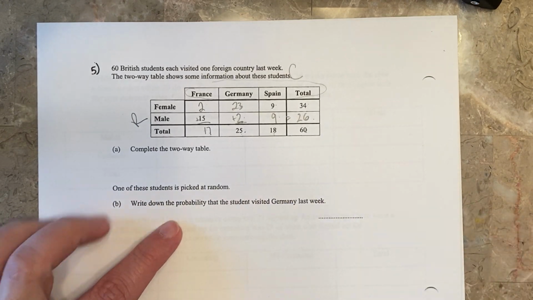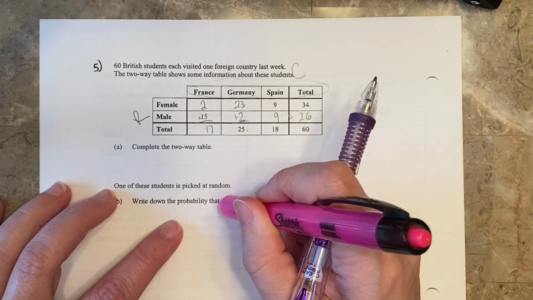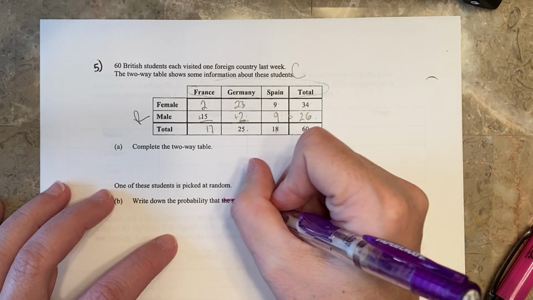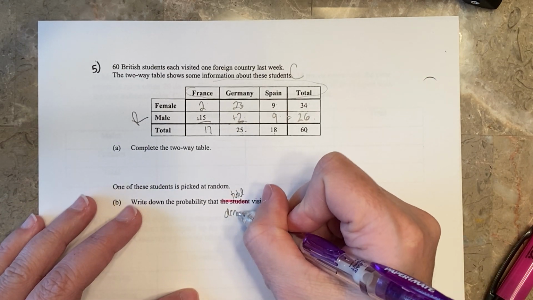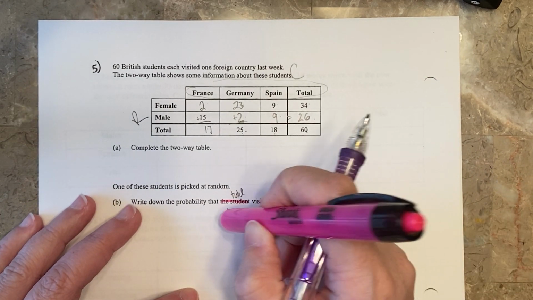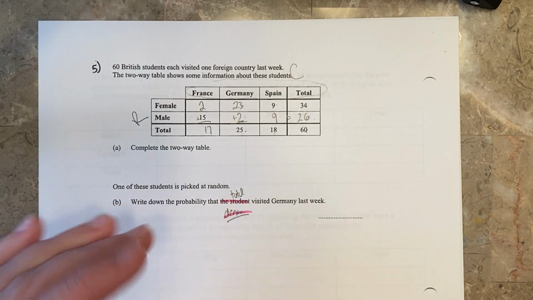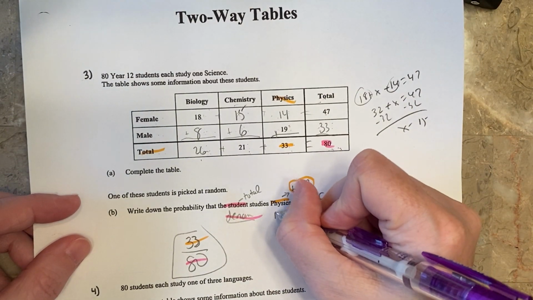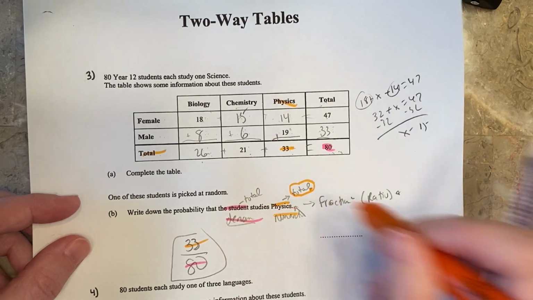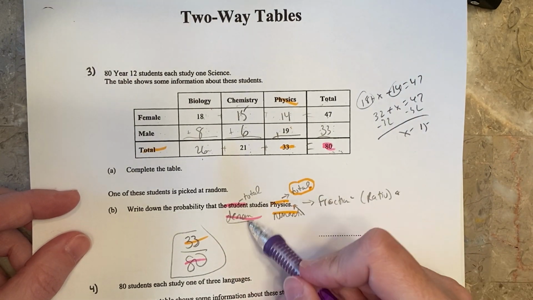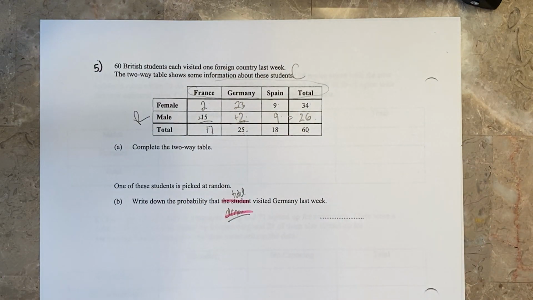All right, probabilities for one other fraction. That the student, so now we're looking for total students. And that's going to be your denominator. And then, oh, I just realized in this one, sorry, I didn't write numerator. So the physics was your numerator. I apologize. Physics was your numerator, and total students was your denominator. All right, so this one is that.